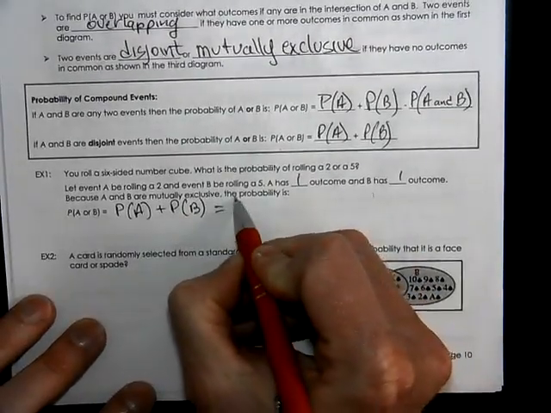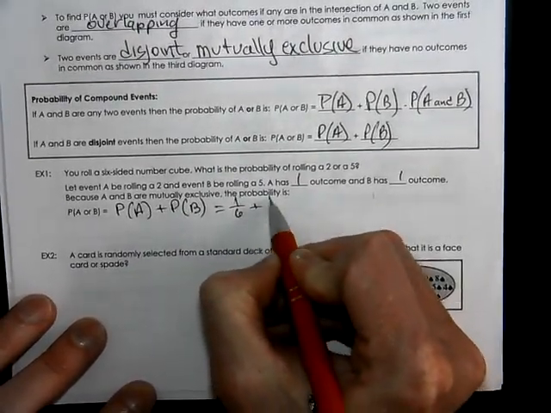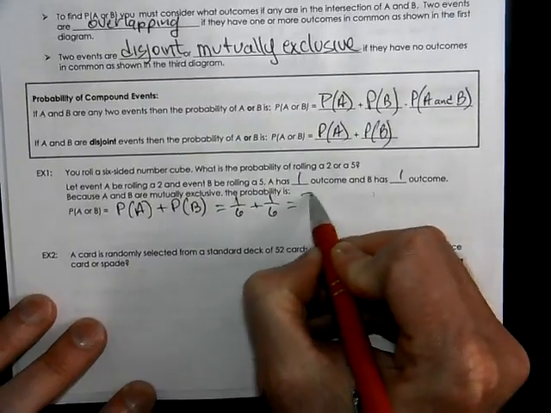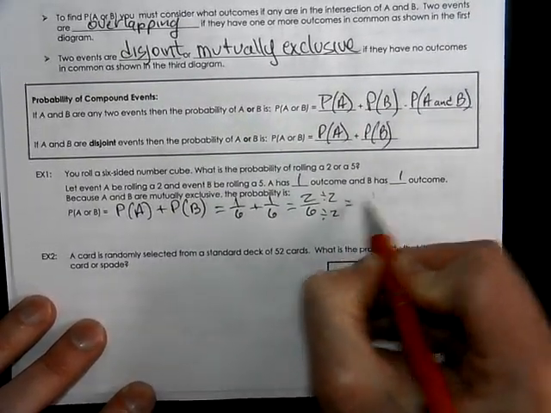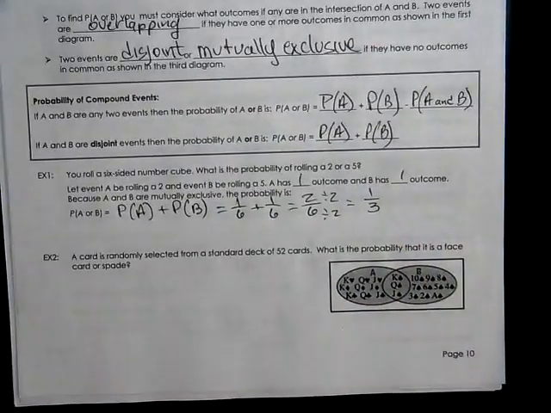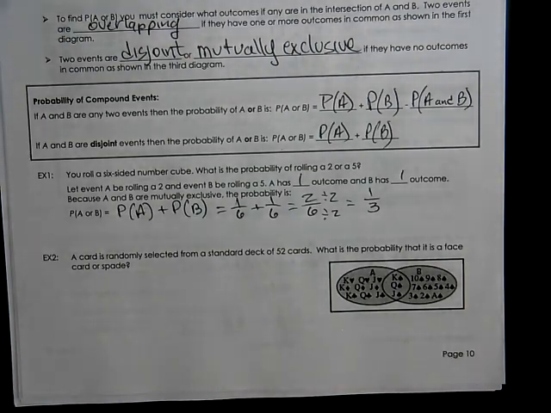So that's 1 out of 6 plus 1 out of 6, which is 2 out of 6, which can be reduced. That's 1 out of 3. Notice we don't write our answers as a percent. We always write our numbers between 0 and 1.